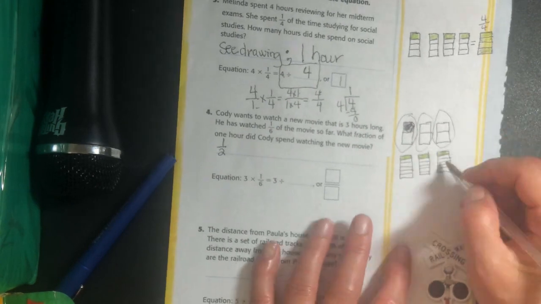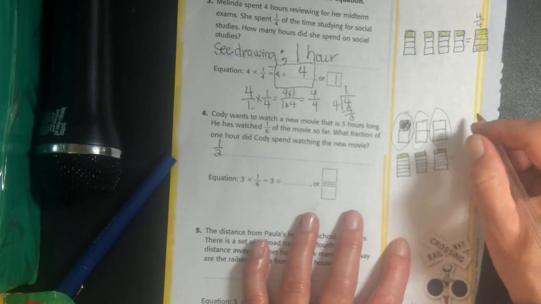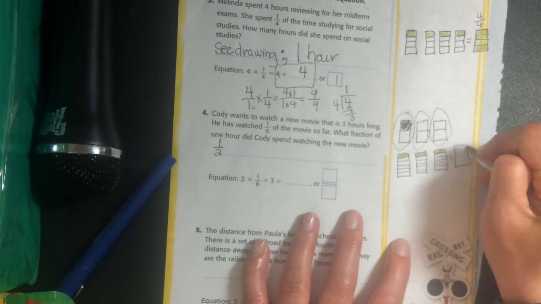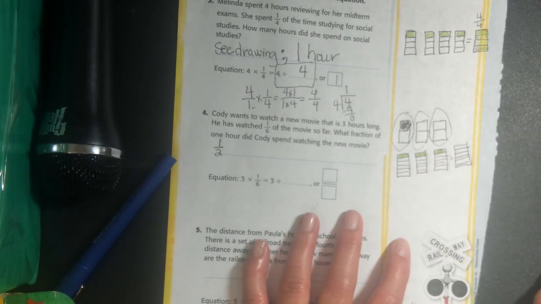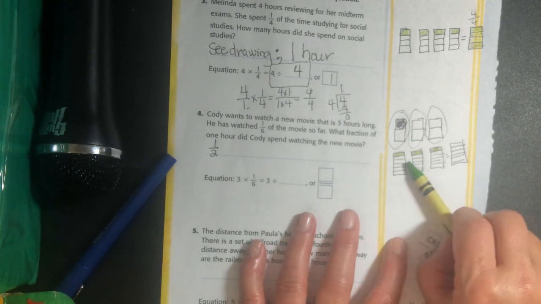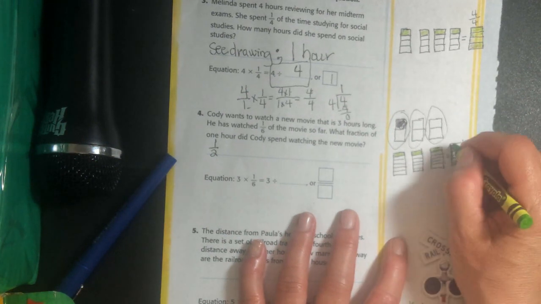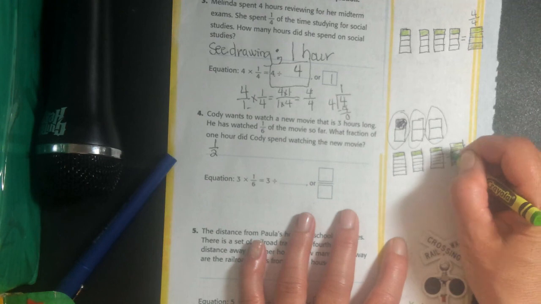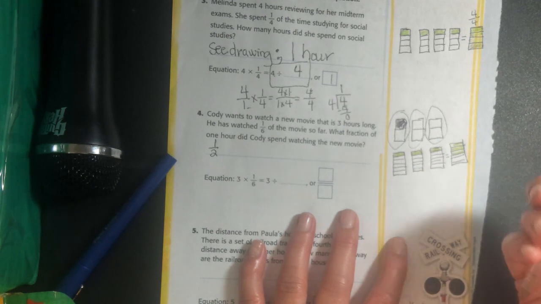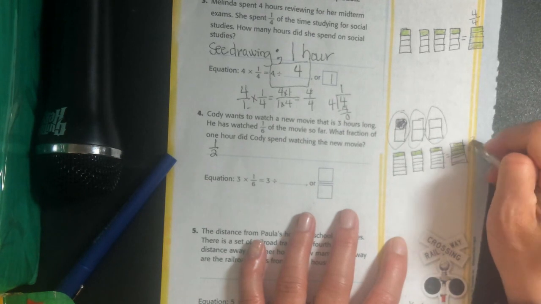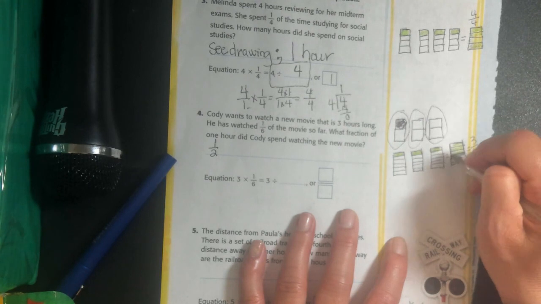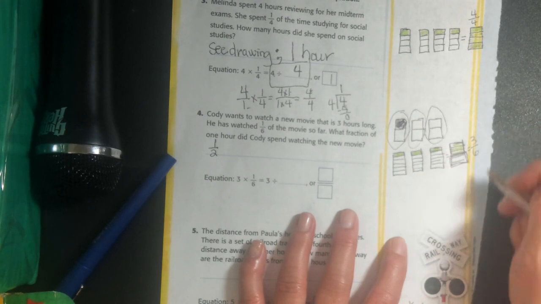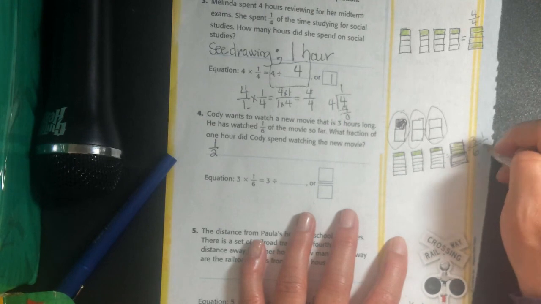So this is the 3-hour movie, right? He watched 1/6 of it. So I would put my sixes here and I'd have 1/6 plus 1/6 plus 1/6, right? Which would be 3 out of 6. And I could still break this up into 2 pieces and I'd have 1/2 of my movie.